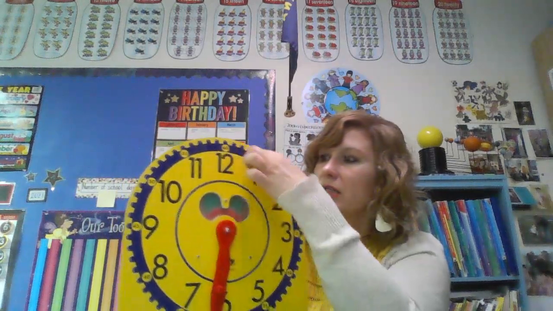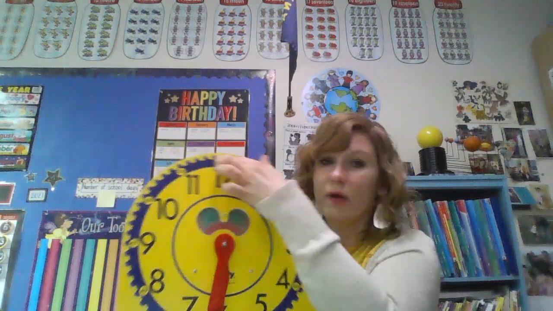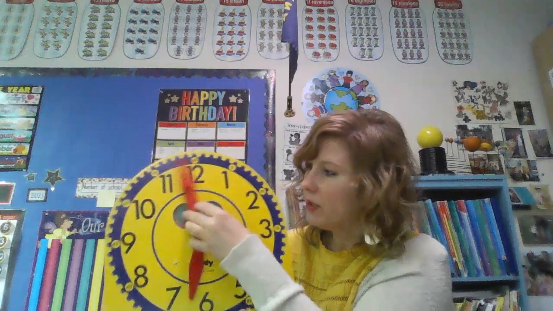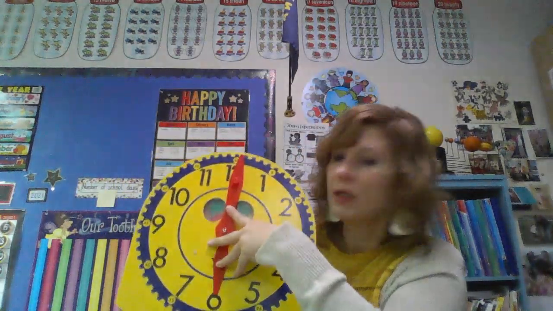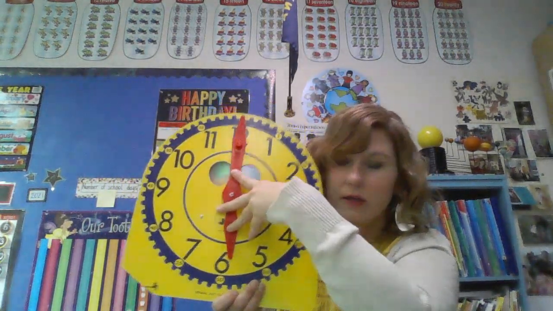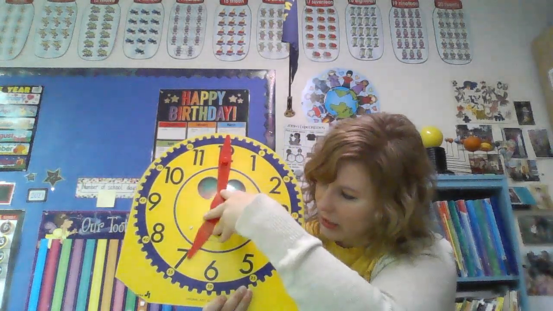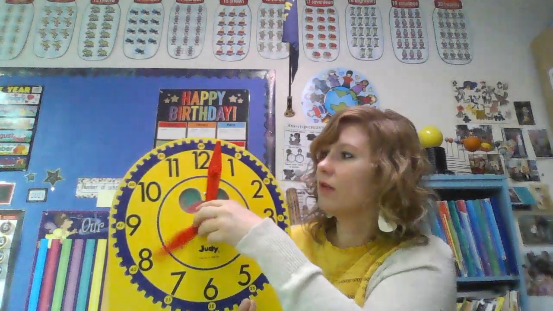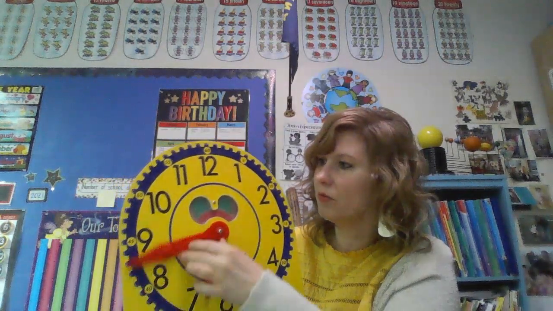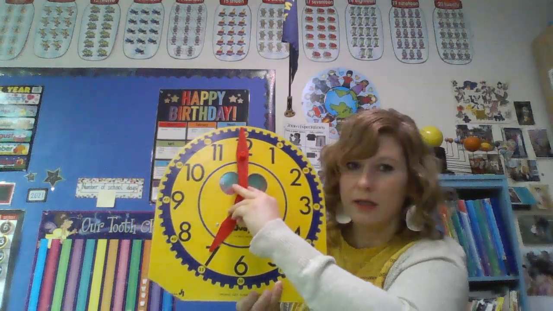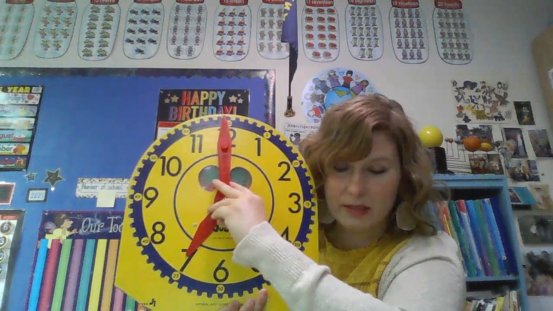There's a lot to know about telling time. Some basics are that there are 60 minutes in 1 hour. If we start here, this says 6 o'clock. To get to 7 o'clock, the next hour, the minute hand would have to tick, tick, tick all the way around one time, which would be the passing of 60 minutes, and then 1 hour would have passed.